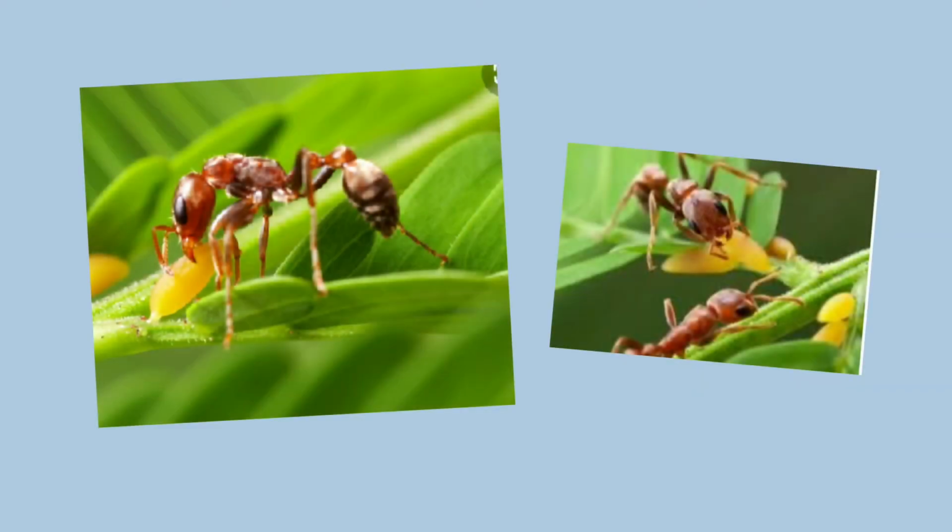Sometimes two species of organisms benefit from living in close association. A symbiotic relationship in which both species benefit is called mutualism. Ants and acacia trees living in the subtropical regions of the world illustrate mutualism, as shown in the pictures.